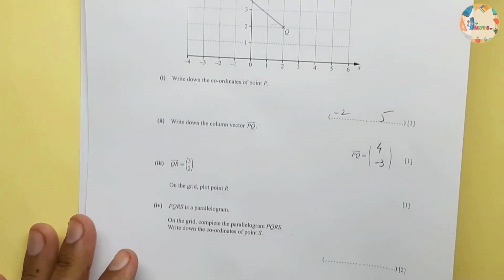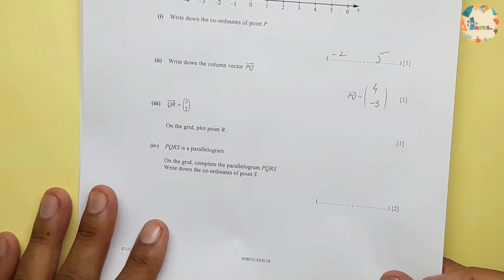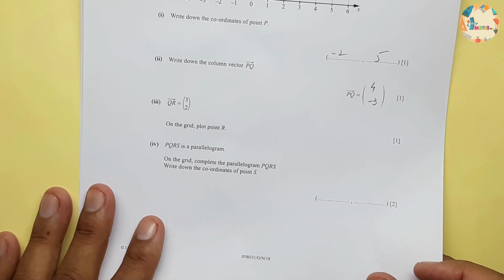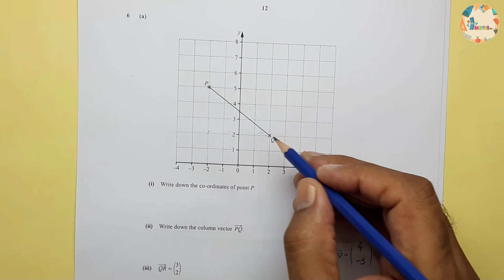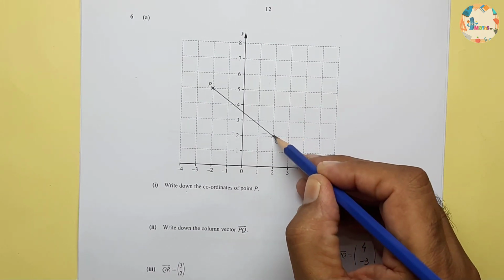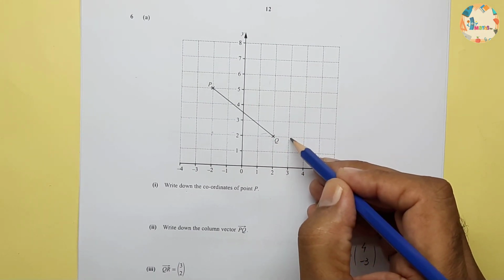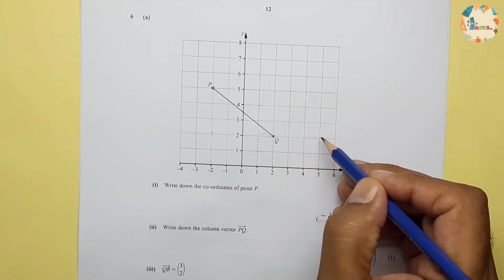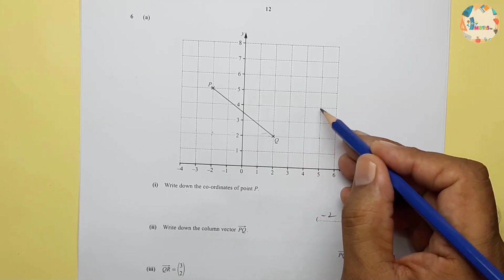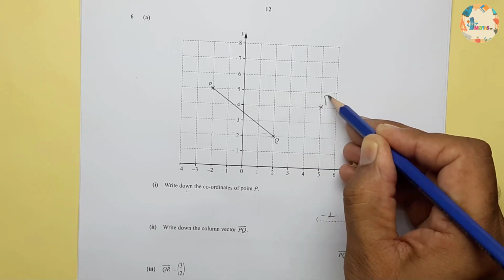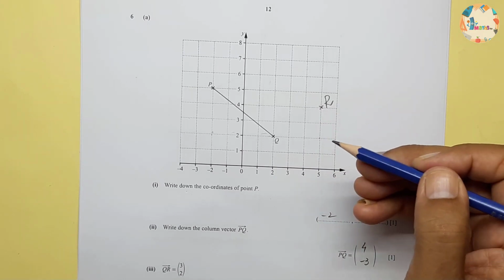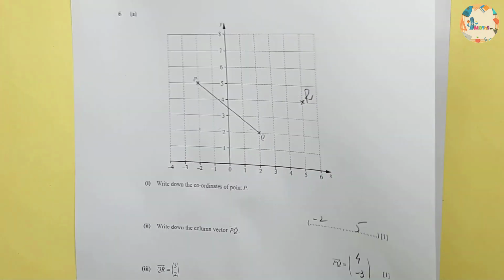Then QR is equal to 3 by 2. On the grid, plot R, so we have to plot R. X value is 3, so Q to R will be 3 units right, 1 2 3 units right and 2 units up, 1 2 units. So this will be the R point which we can mark over here, and this will be R.